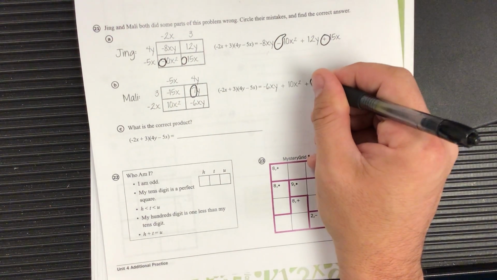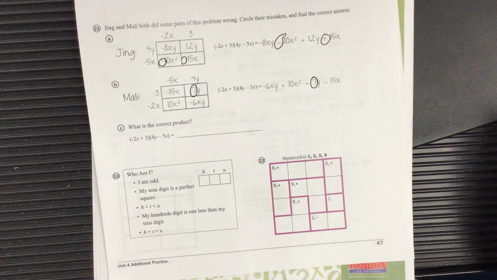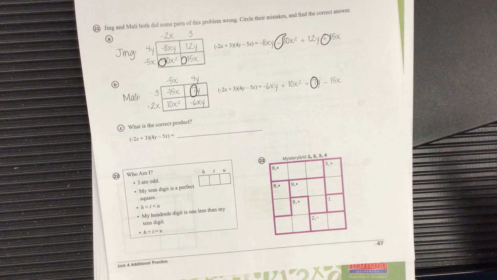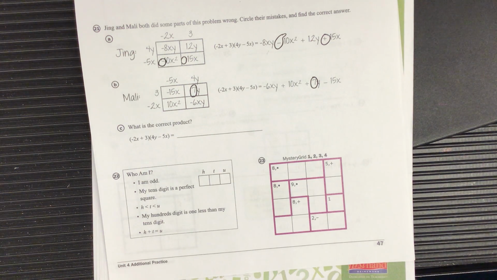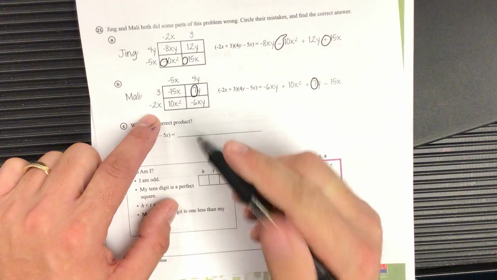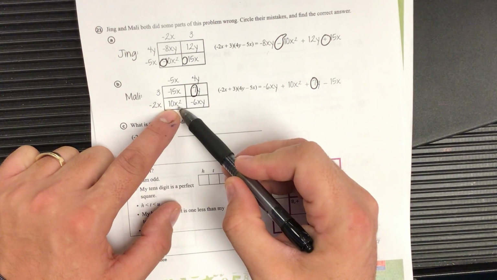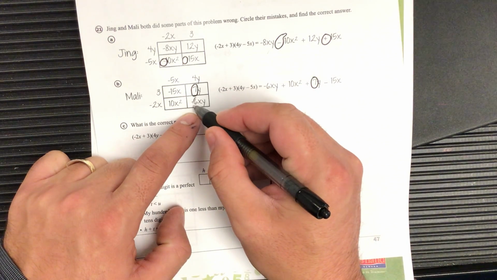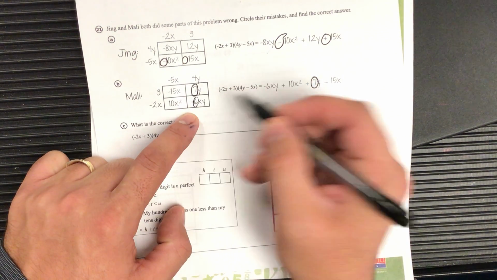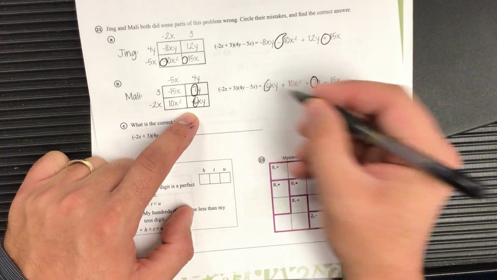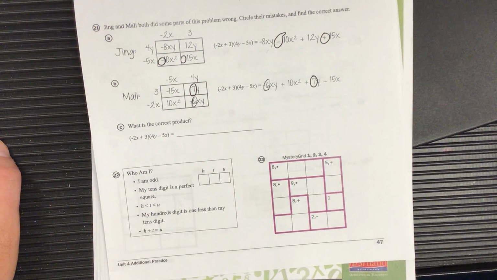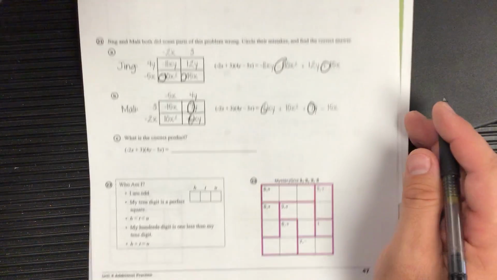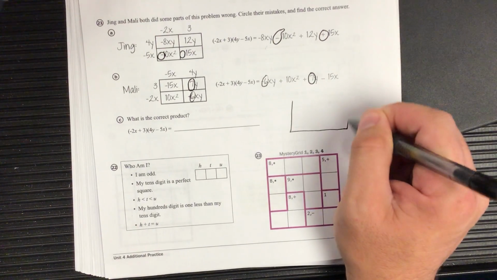Molly did one other thing wrong. Oh, it's the x squared? No, that looks fine. It's actually this one: 4 times 2, not 6. That's 8. Yep. All right, so we've got to do it correctly.